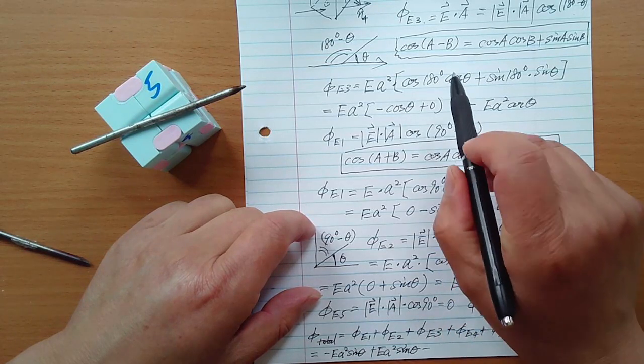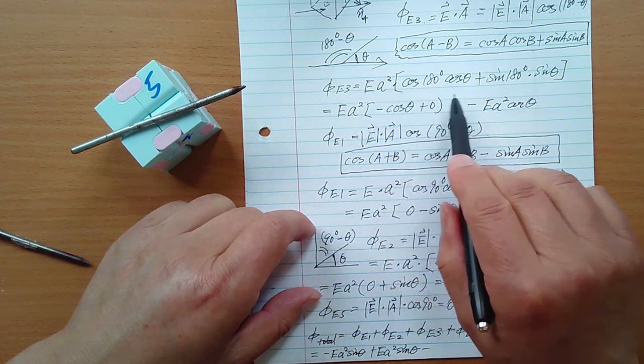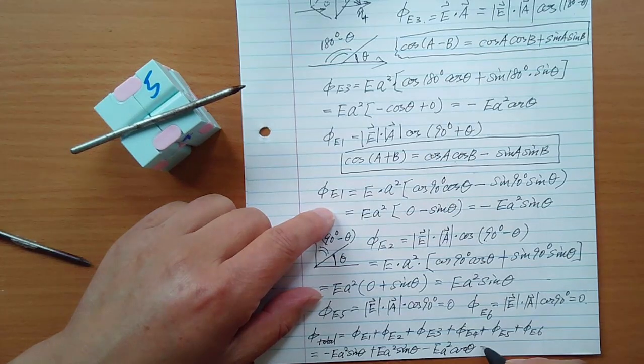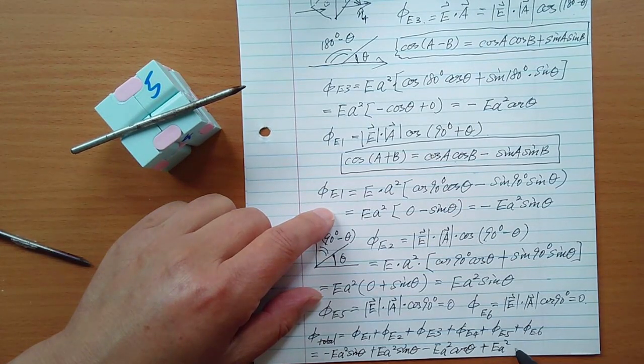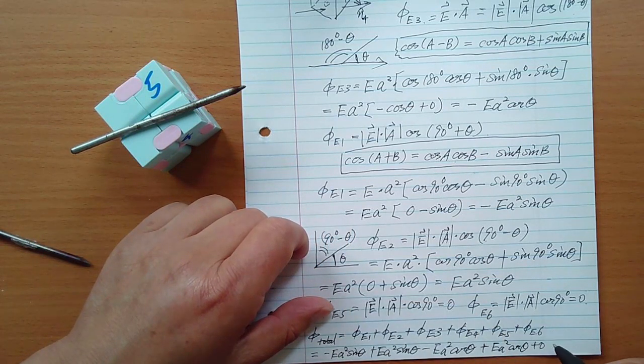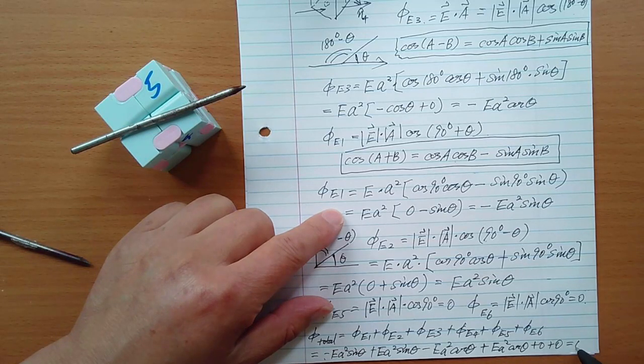What about phi E3? Phi E3 is this guy right here. It's negative EA squared cosine theta. Phi E4 is this one, is EA squared cosine theta, plus 0, which is phi E5. And then plus phi E6 is 0. Notice this one, they cancel out. This one negative, one positive, so the whole thing is 0.